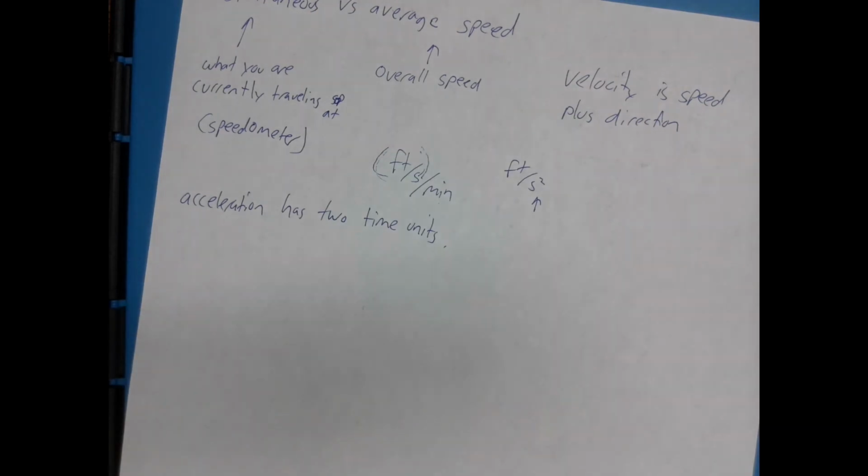So graphing problems. Make sure you understand what slope means, how to calculate speed, velocity.